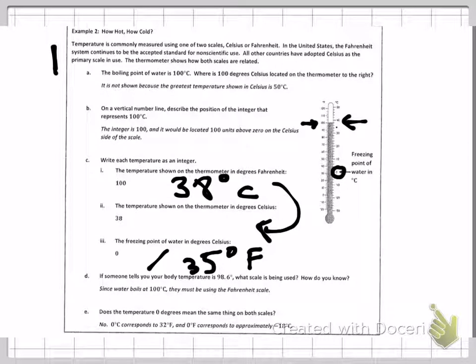Okay. Now, if someone tells you your body temperature is 98.6, what scale is being used and how do you know? If you know that water boils at 100 degrees Celsius, you have to think about that. And this one here shows 50 degrees Celsius for boiling hot. Are we normally boiling hot?